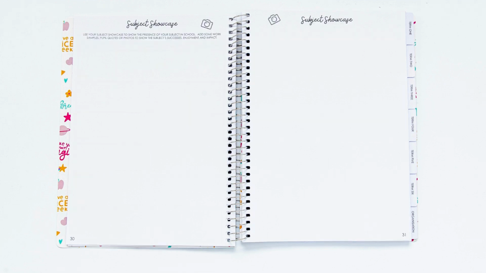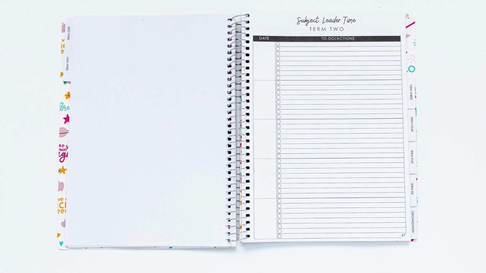Before we move into the termly sections, there's a subject showcase. This is where you can show off the presence of the subject in your school, add some work samples or pupil quotes or even photos to show the subject's success, its enjoyment and impact. We then move into the termly sections.